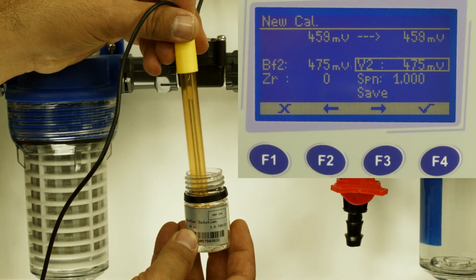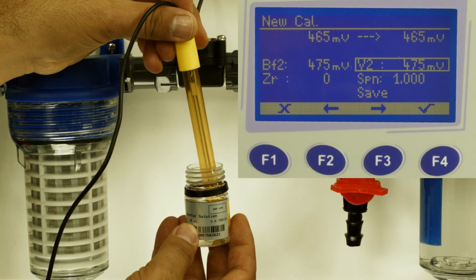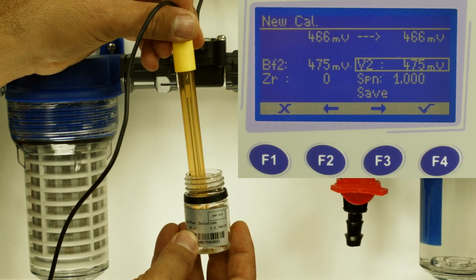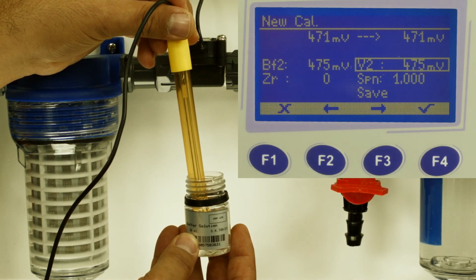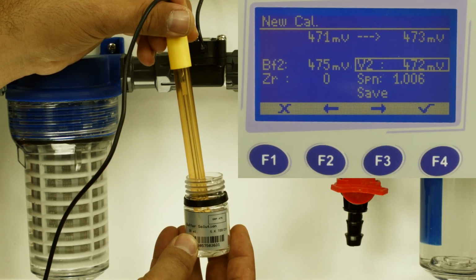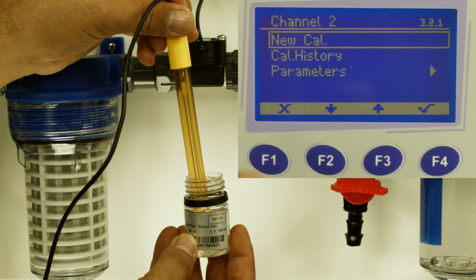At the top of the screen, you will see the movement of the raw value read by the sensor. When the raw value approaches 475 and is fixed, press F4. Save the calibration and return to the main screen.